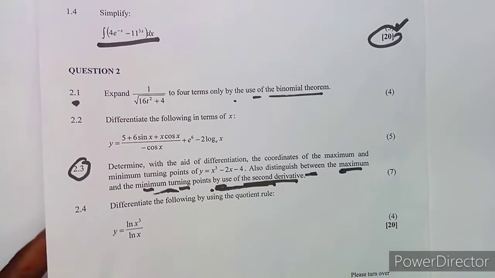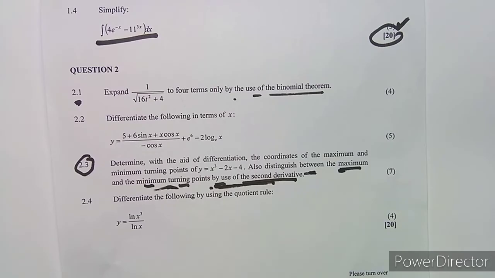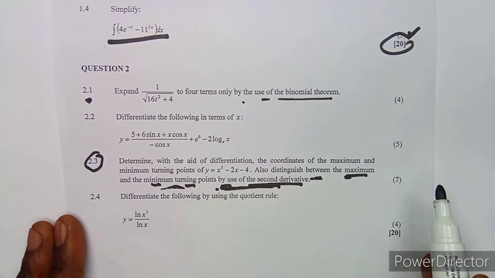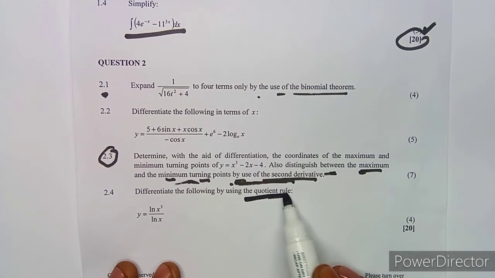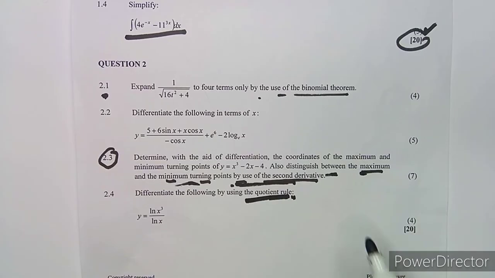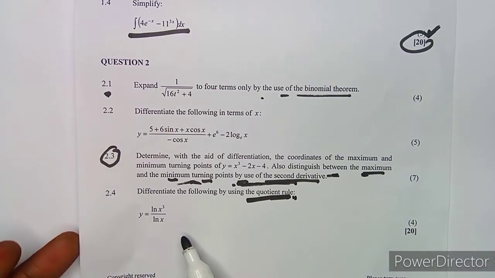Another part now is to differentiate the following by using the quotient rule. There we are being told to use the quotient rule. Why are they saying so? Because if we are to cross-check, this was going to give us a straight 0. If we had to simplify whatever we had, this one was going to give us a 0.